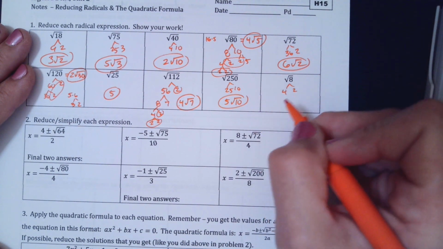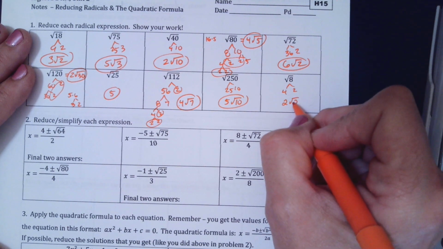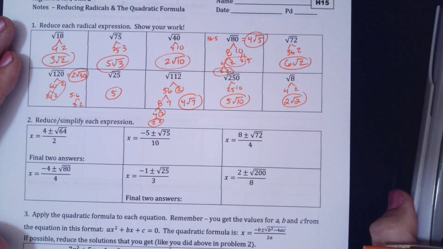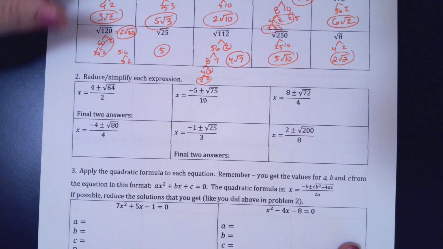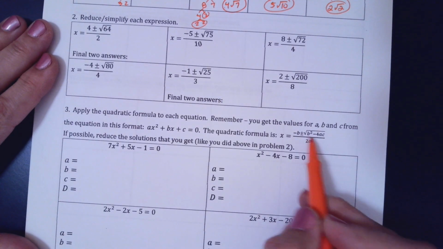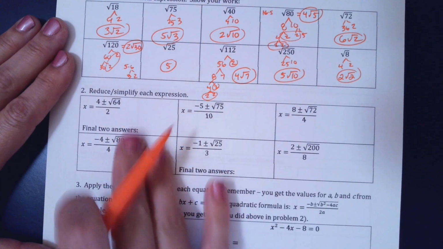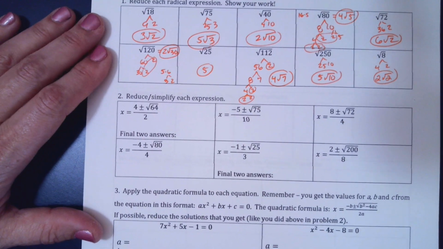4 times 2, 4 is a perfect square, so it's going to be 2 radical 2. Okay, so hopefully you remember that from Algebra 1, but hopefully, get a little faster at it. All right, down here, so we're going to be using that. These answers, if you recognize them, remember the good old quadratic formula?